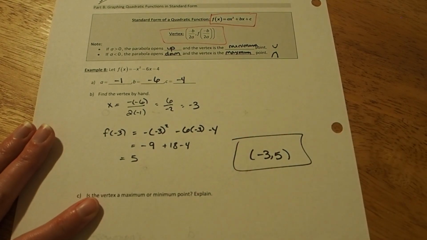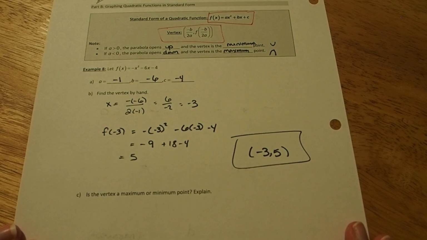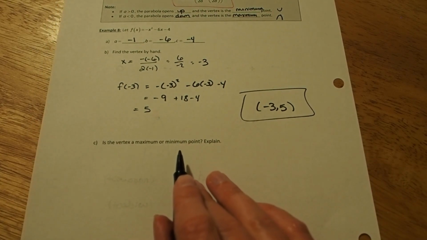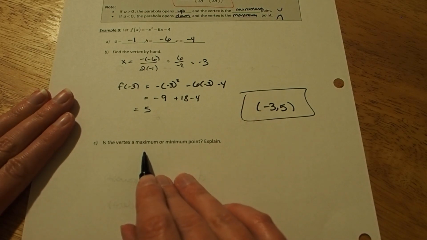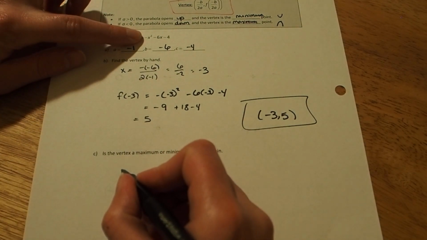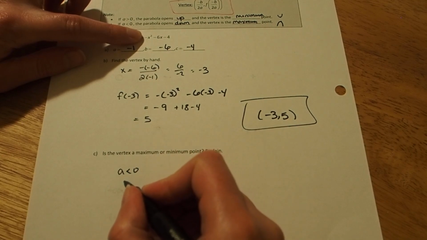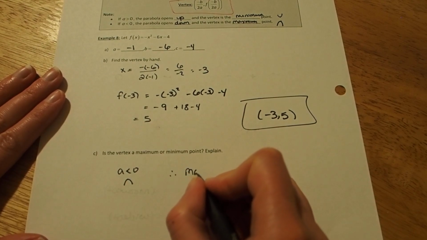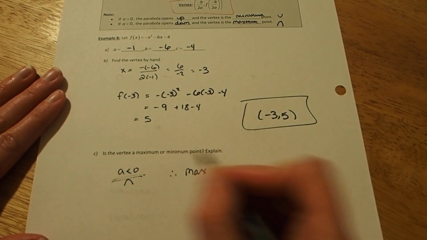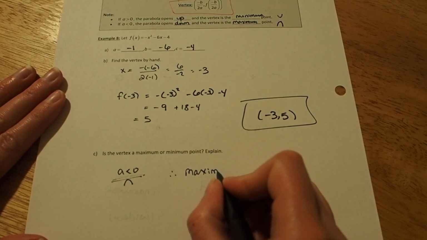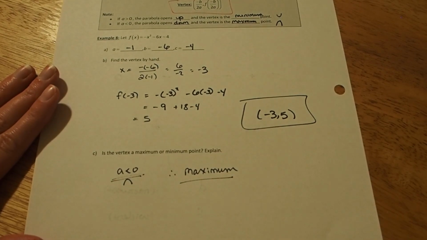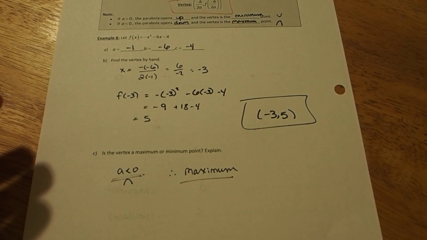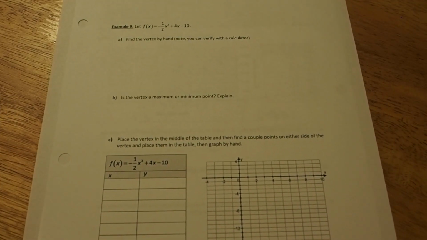So that's my vertex. Does the parabola open up or down? Explain. Does it have a max or a min? Explain. Same thing. It opens down, right, because the a value is less than 0, so it opens down, which means it's going to have a maximum. So my explanation deals with the fact that the a value is less than 0. So therefore it has a maximum. That's my explanation.